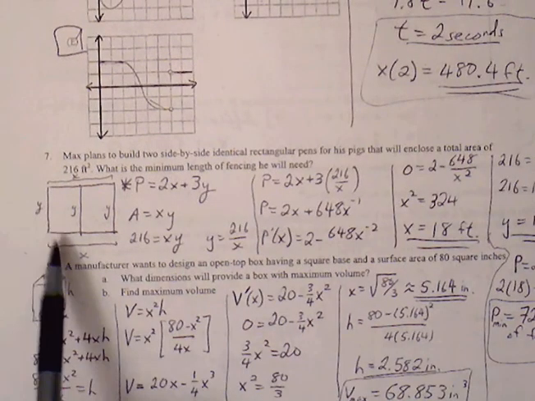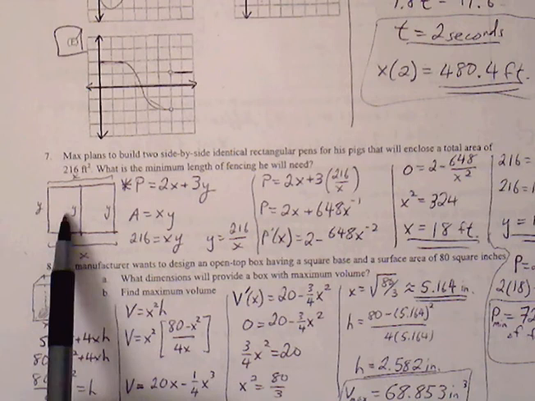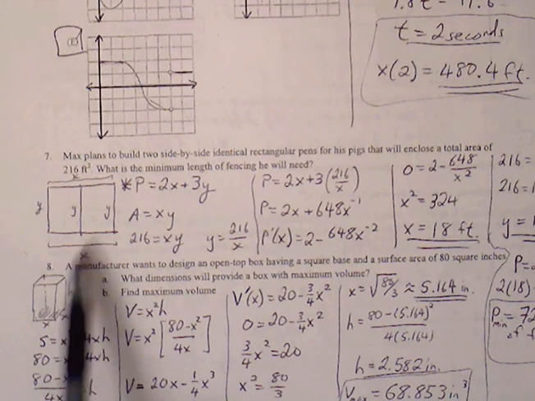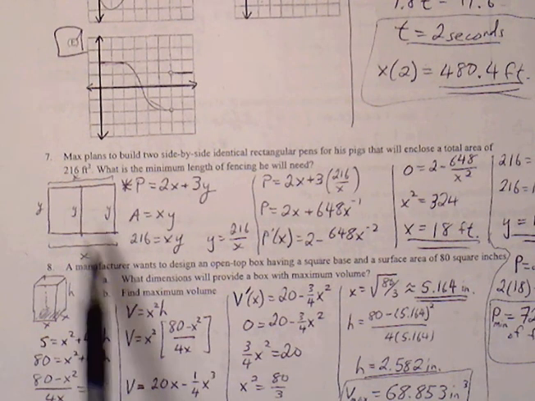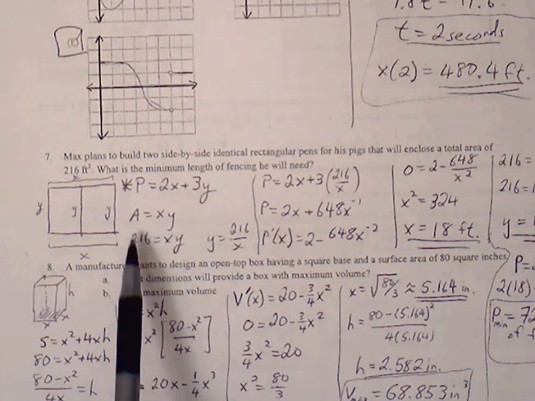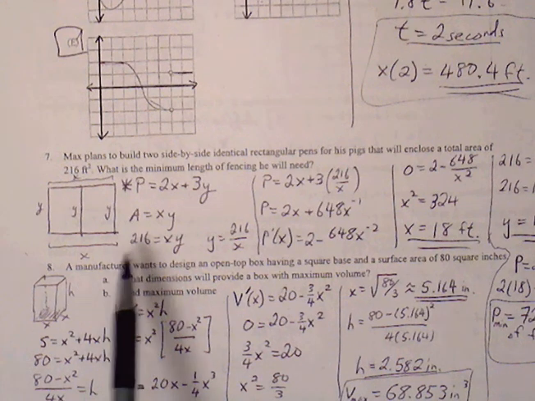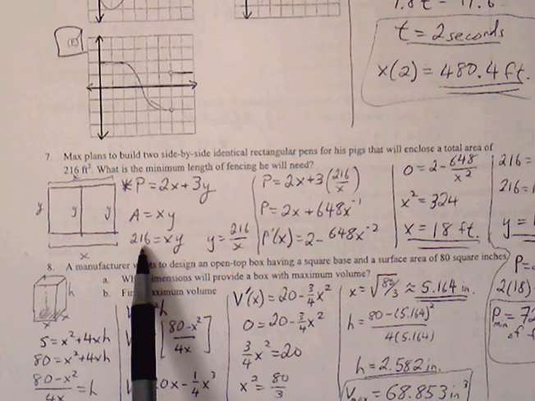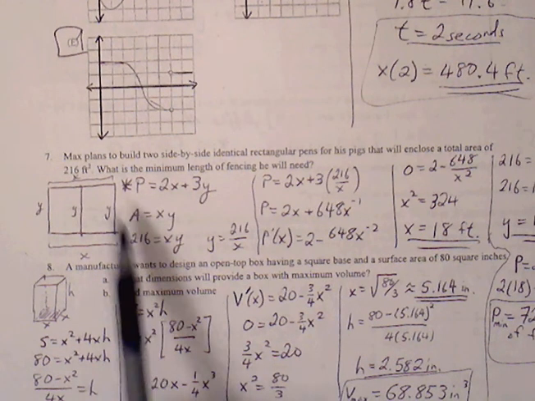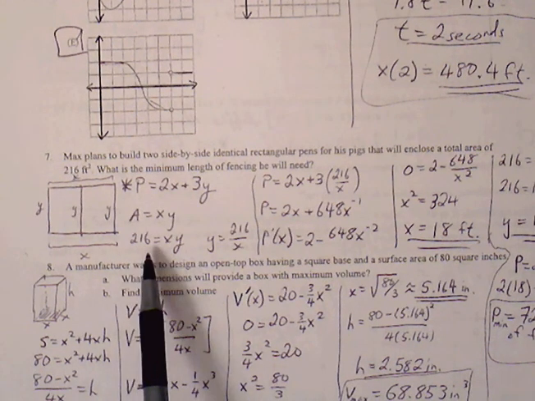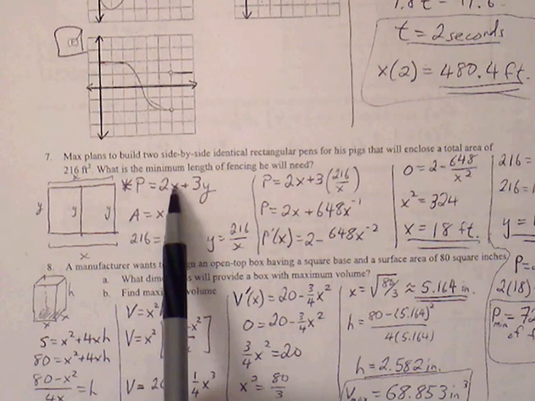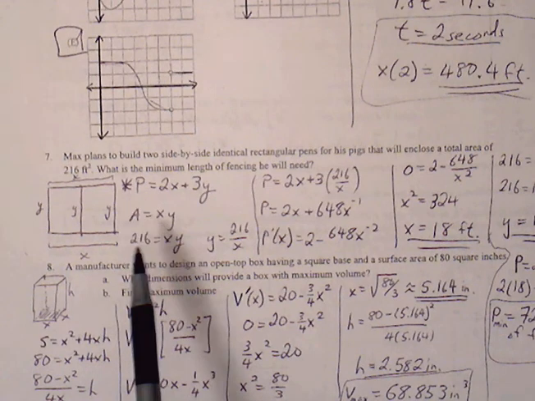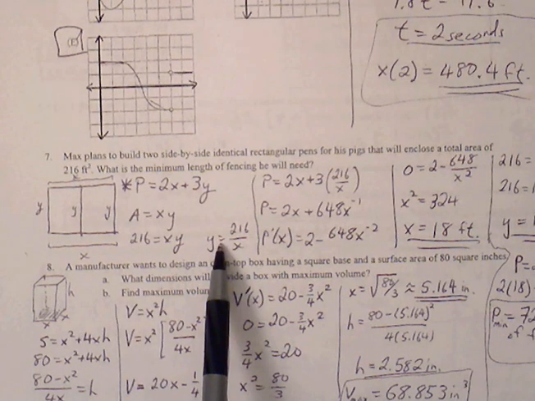So we have our rectangular pen here with two identical pens. And I'm going to call the horizontal x, I'm going to call the vertical y. So my perimeter is 2x plus 3y. Area is width times height, x times y. Now the area is given to us, 216 square feet. So we're going to be solving for one variable, plugging into the perimeter equation, and then finding the derivative for p. So I'm going to choose to solve for y.